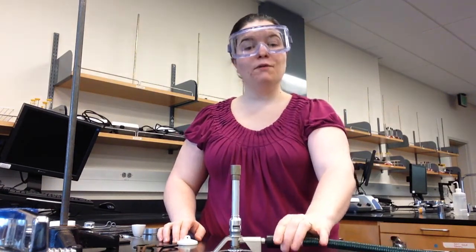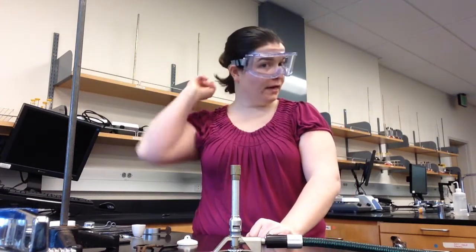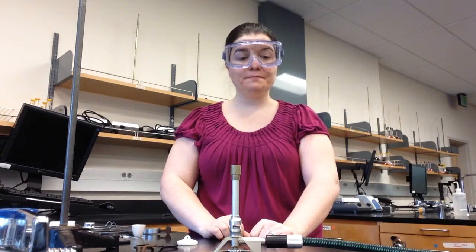In this lab, you will be using a Bunsen burner, and when there is an open flame in the lab, make sure any long hair is tied back and that loose papers have been moved away from the Bunsen burner.